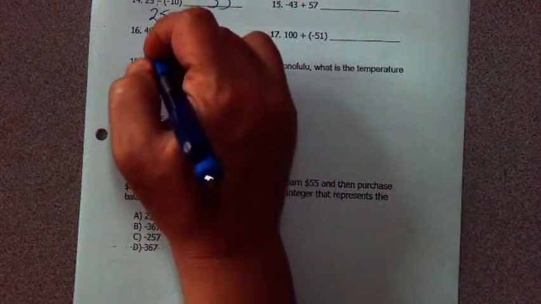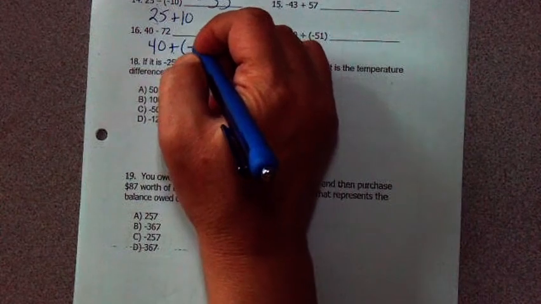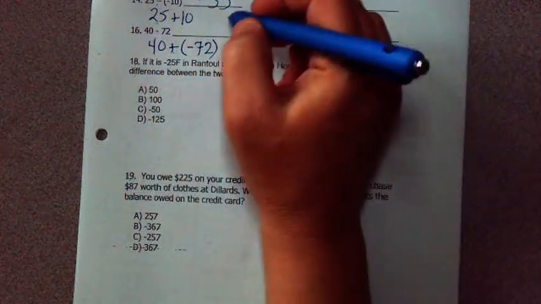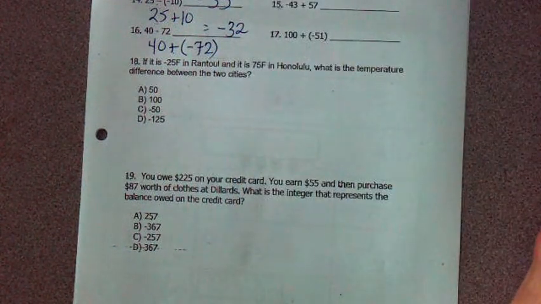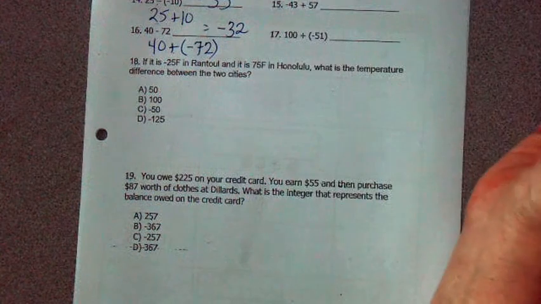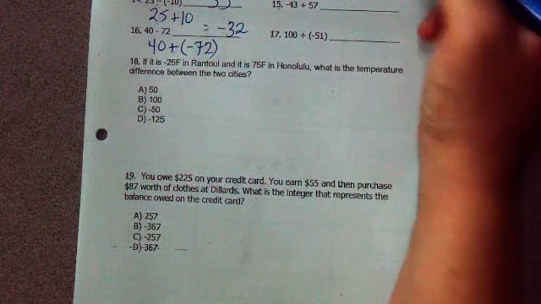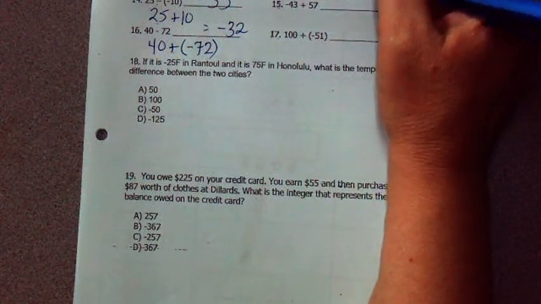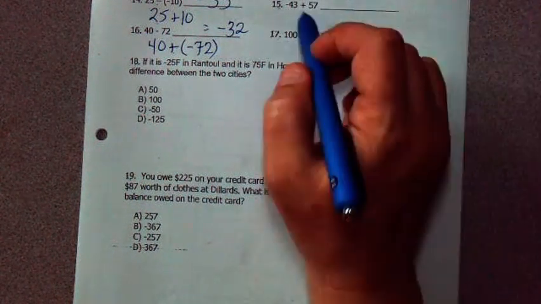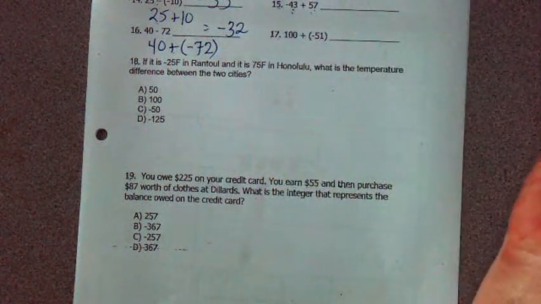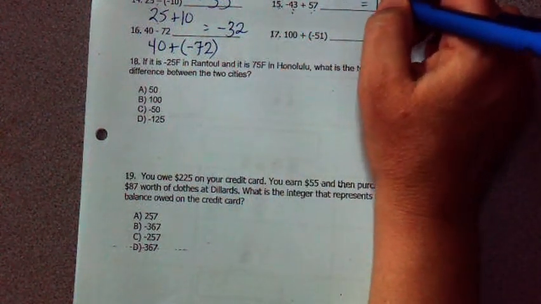Keep, change. I'll do it for this one as well. Keep the 40, change it to addition, and then change your 72 to a negative 72. So the answer here is negative 32. Negative 16 minus 24, negative 16 plus negative 24 equals negative 40. 20, 30, 40. Yep, negative 40. The last one, negative 43, positive 57. Not the last one, almost the last one, is positive 14.